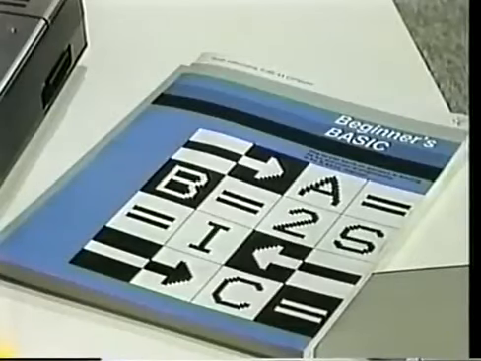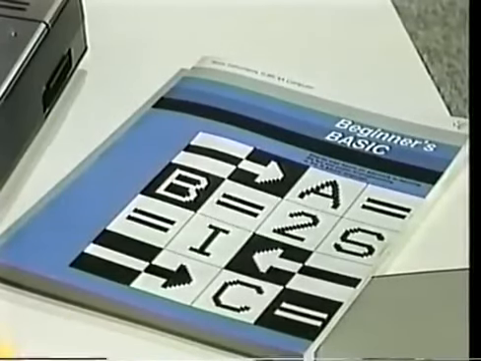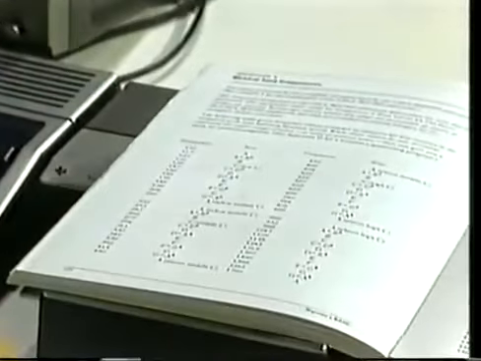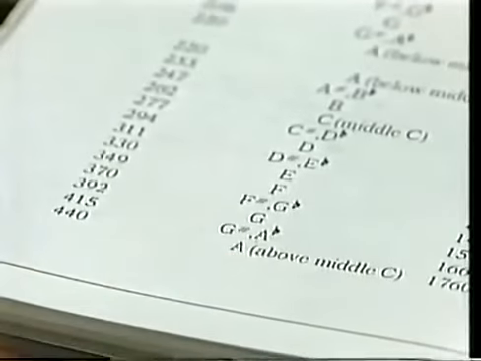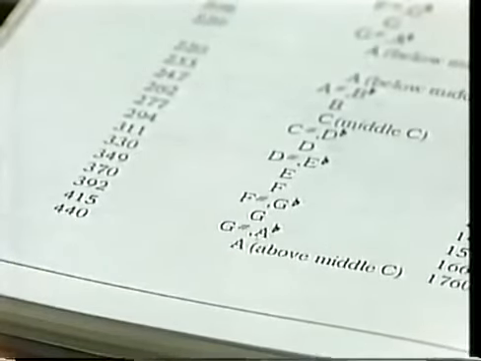Hey. But how am I supposed to know that A is 440? Well, there's always a manual that comes with these computers. In the Texas Instruments manual called Beginner's Basic, you'll find a list of what are called musical tone frequencies on page 124. Here we are. 440. A above middle C. See if you can program a chord. The chord of C, for instance, which consists of C, E, and G.